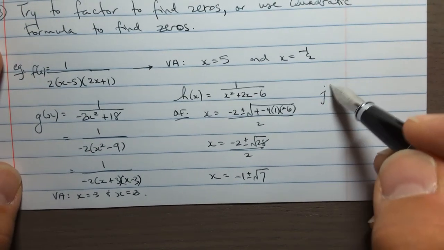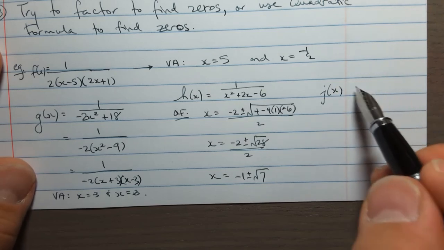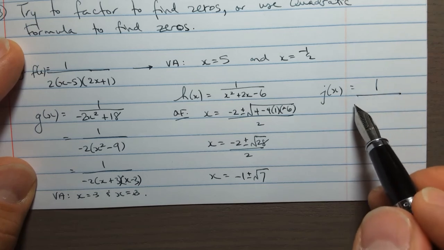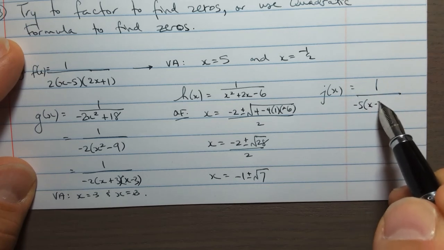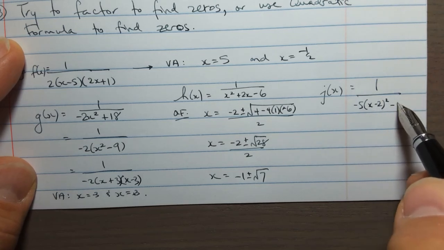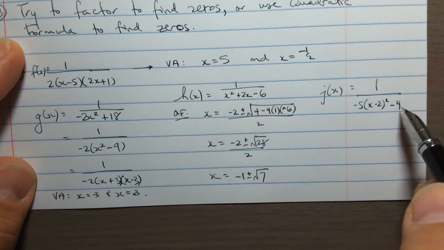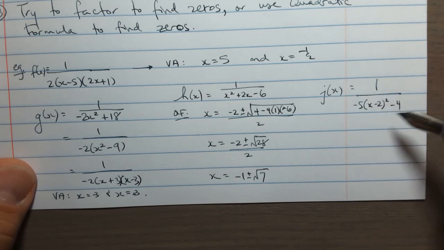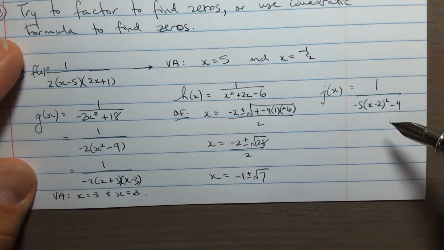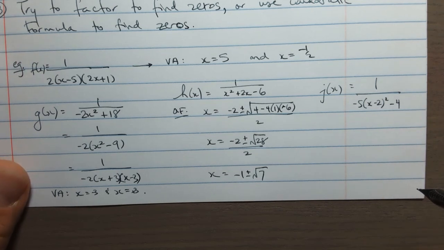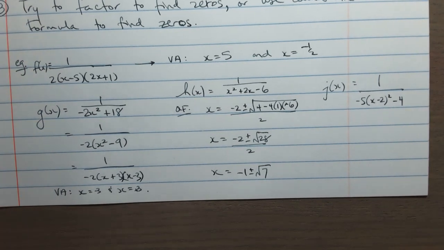And one more possibility, I'm kind of low on room, maybe I'll just jam it in over here. You could have something that won't work out. So for example, if I make something like 1 over negative 5 times x minus 2 squared, that's a parabola opening down, so if I make it drop down as well, the vertex, then that's never going to cross the x-axis. And so there's not even any need to expand this. You can just recognize by knowing your vertex form that the parabola is going to open downwards, not cross the x-axis, so the reciprocal function won't have a vertical asymptote.